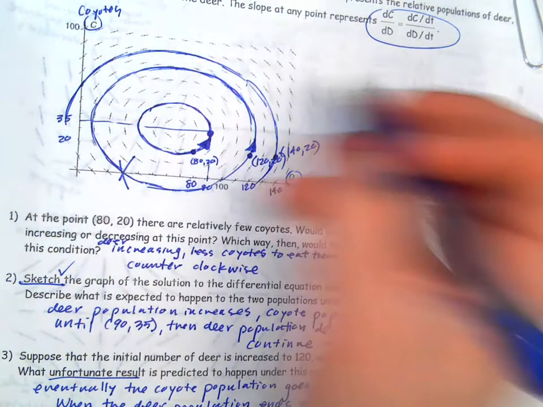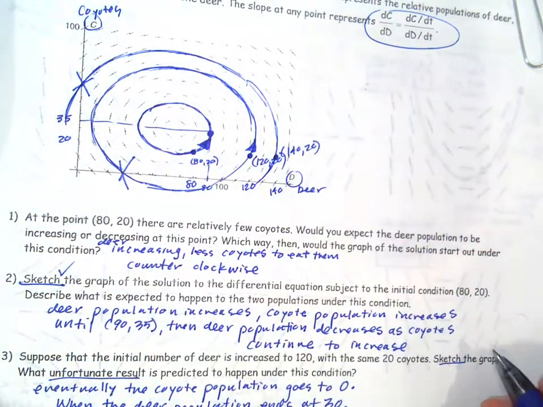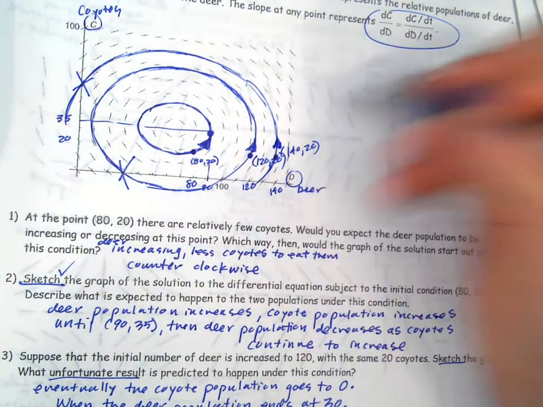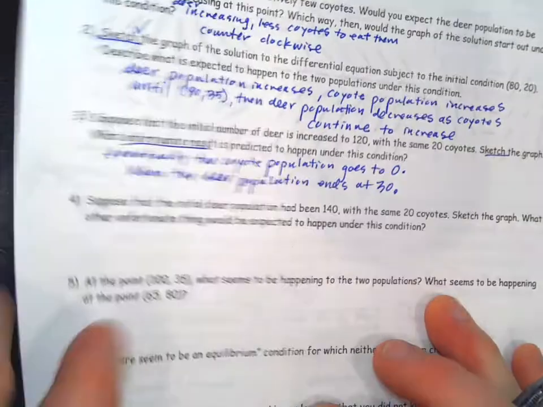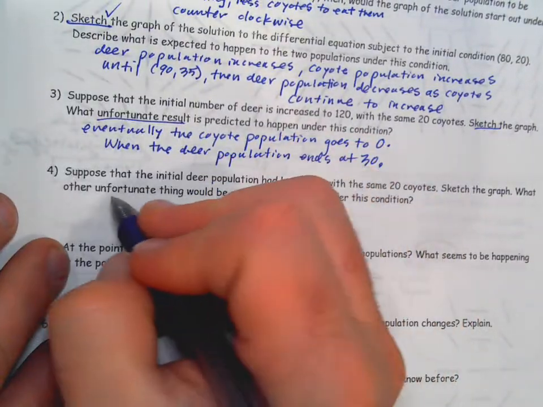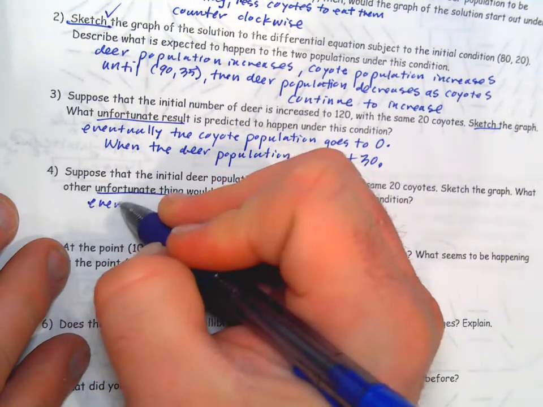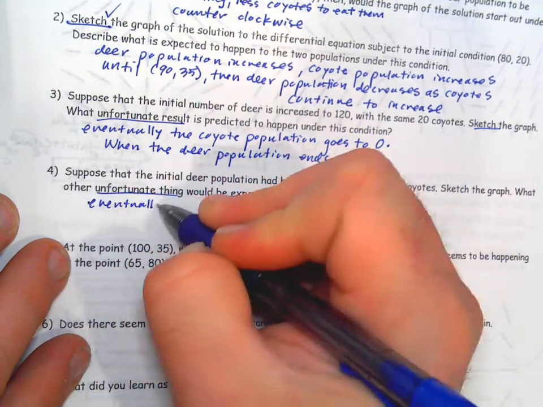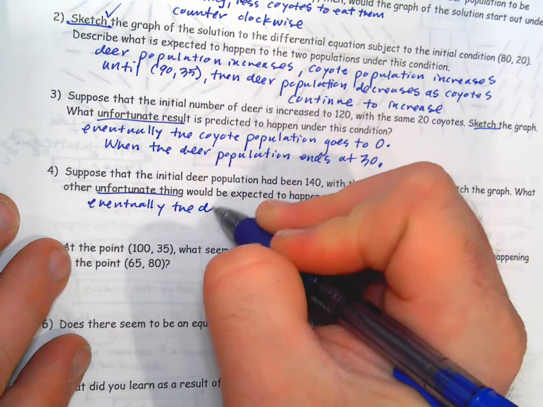And something else happens. Okay, directions, same direction. Okay, so it says eventually the deer population goes to 0.